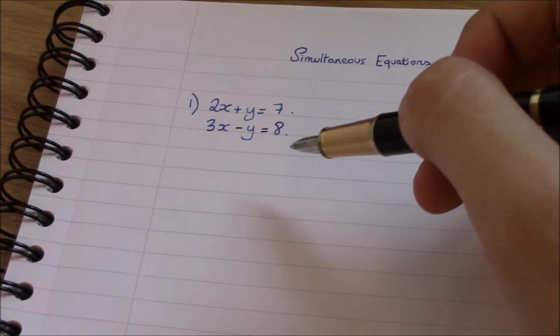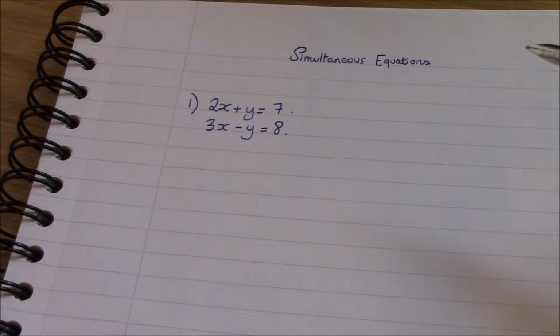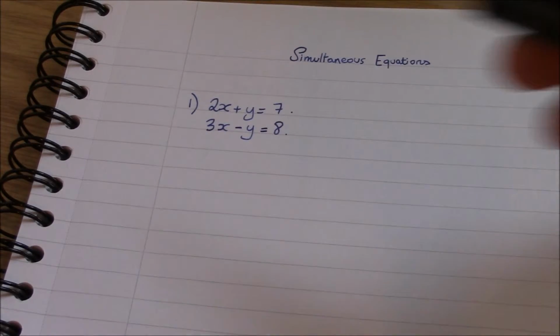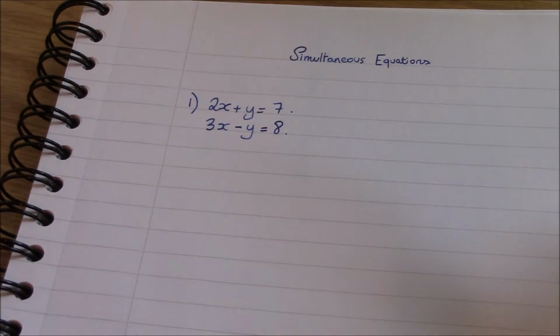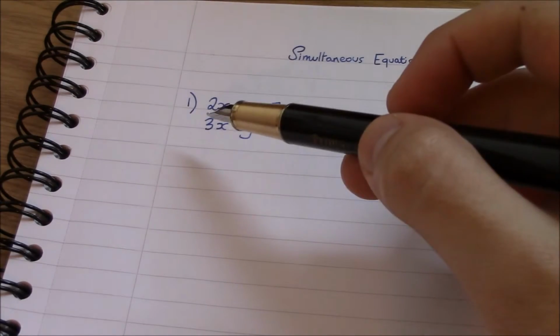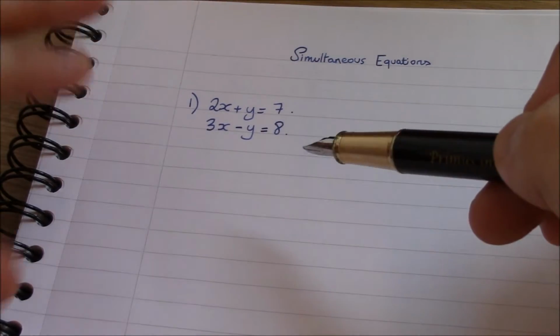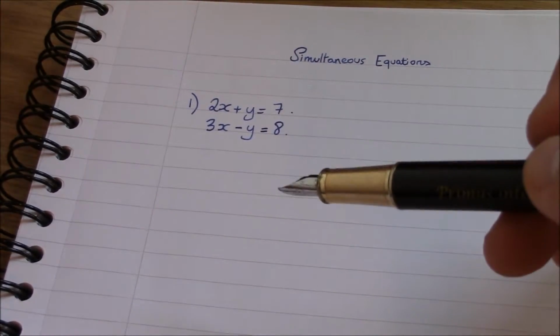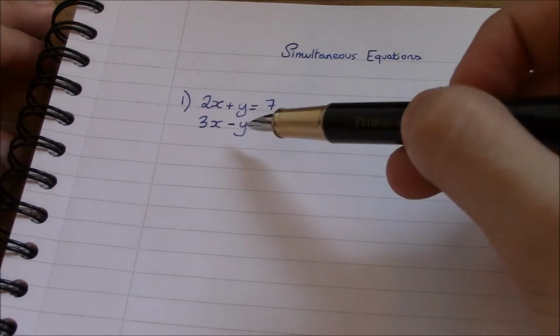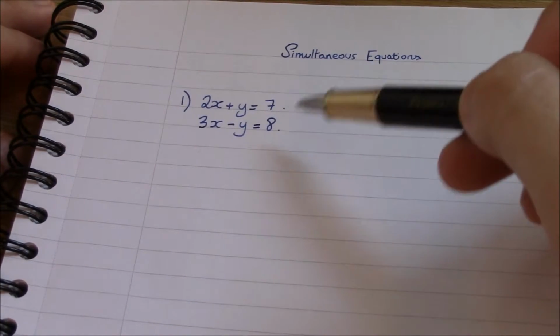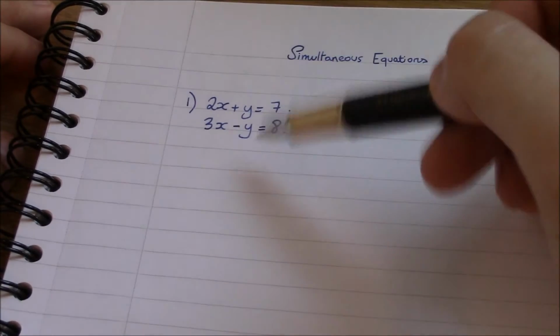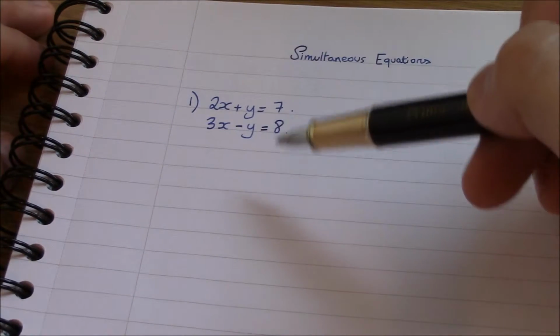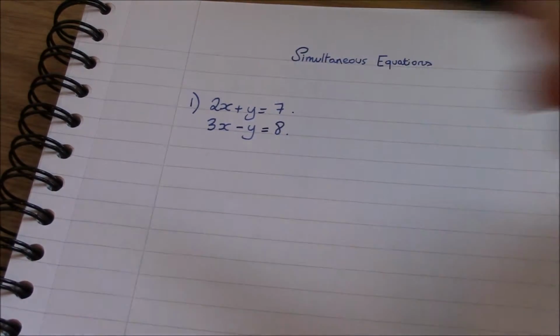Now, in this case, the best way to solve a simultaneous equation is to get rid of one of the two letters. So we've got two equations and we've got to get rid of either x or y, so that we're left with only one of them, and then we can easily work it out from there. So, to get rid of a letter from one of the two equations, we can either add the equations together or divide them or multiply them just to get rid of one of the letters.